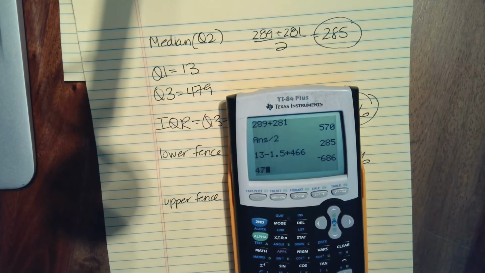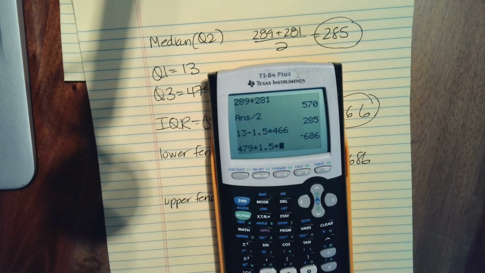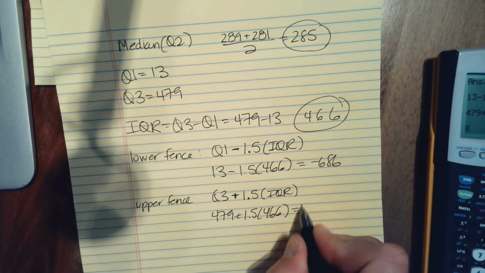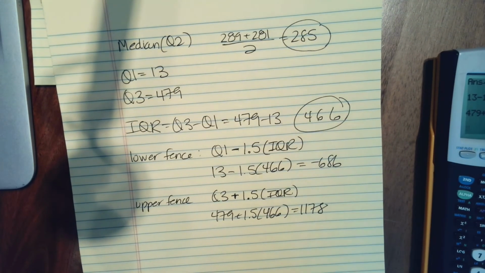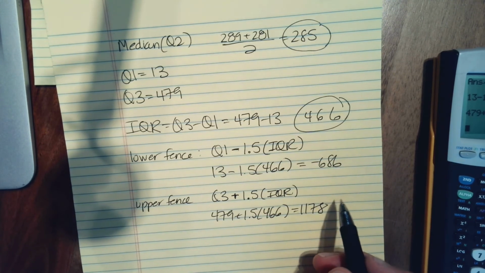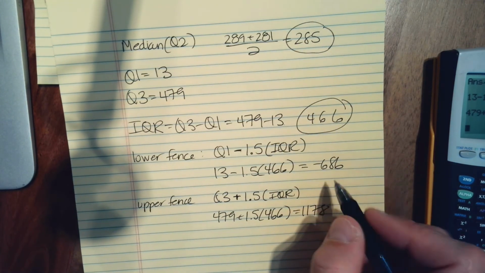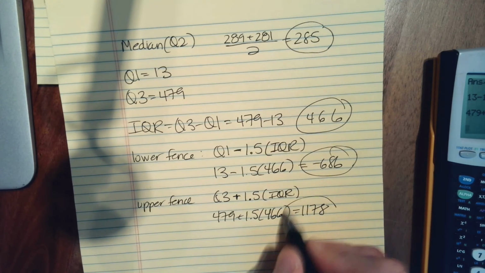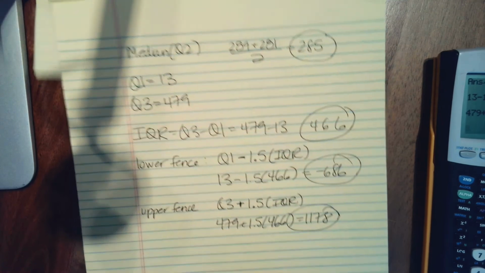So 479 plus 1.5 times 466 is 1178. So I have an upper fence of 1178. So if I have any values that are less than negative 686 or more than 1178, those would be outliers.